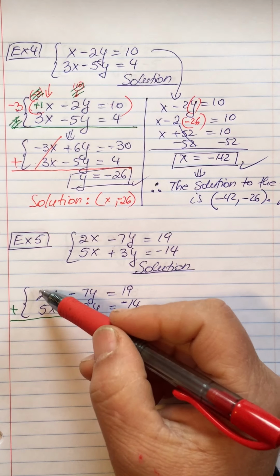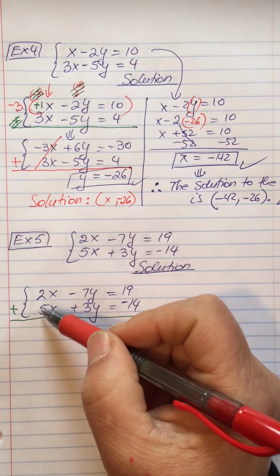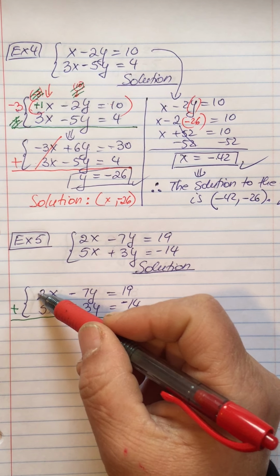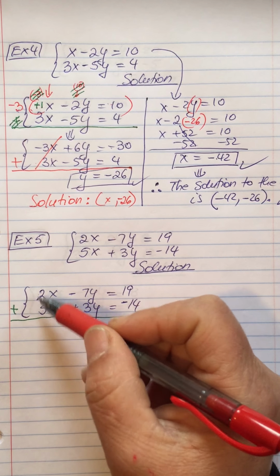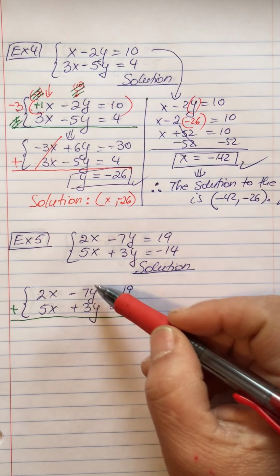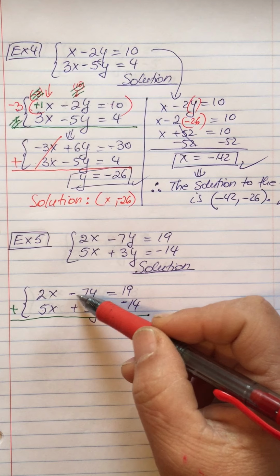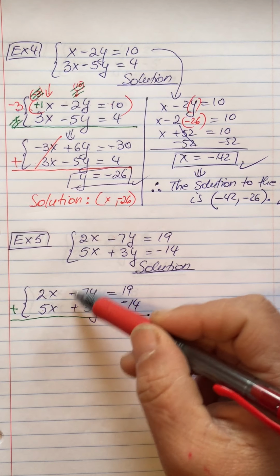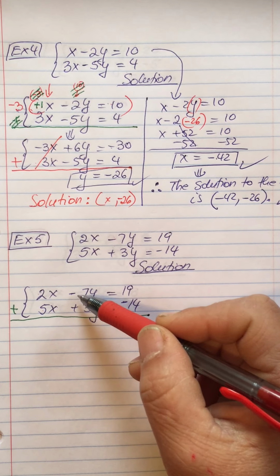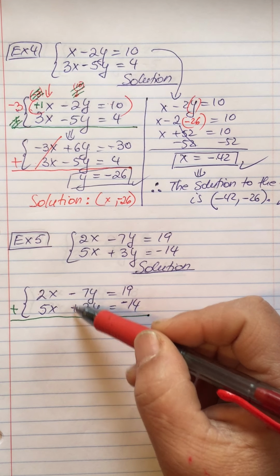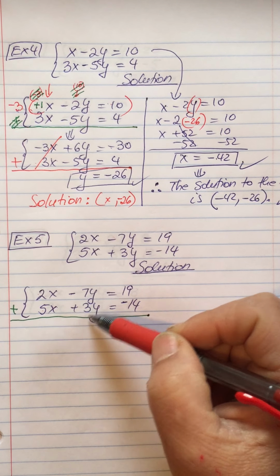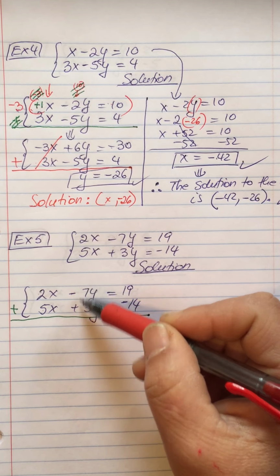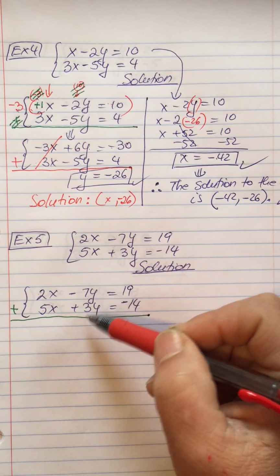The coefficients of x are not opposite numbers, because positive 2 and positive 5 together give me positive 7. Also, the coefficients of y are not opposite numbers, because even though they have opposite signs, the distance from 0 is different.